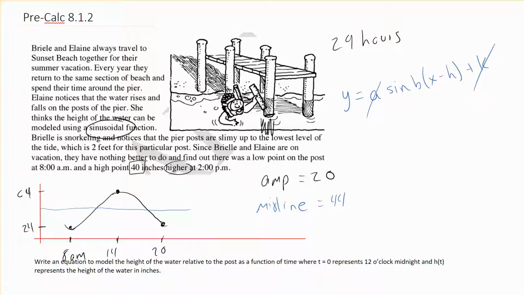So I think the next thing we should look for is our b value. And if our period, in this case, from 8 a.m. to 2000 hours is 12 hours, and our equation is PB equals 2 pi, and P is 12, my B value should be 2 pi over 12, or pi over 6. So now I've got that one done.